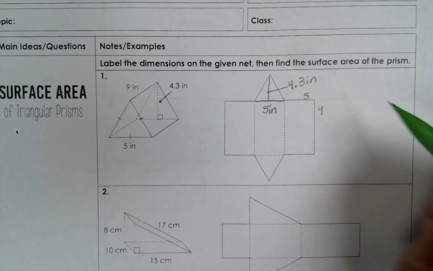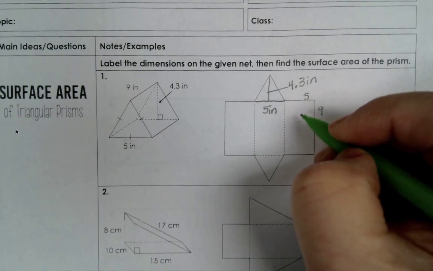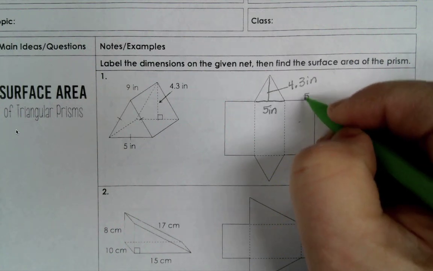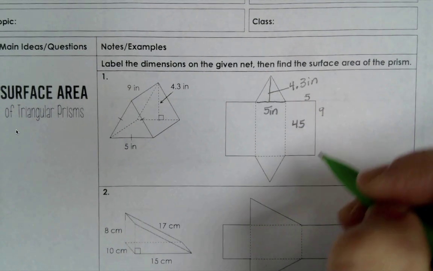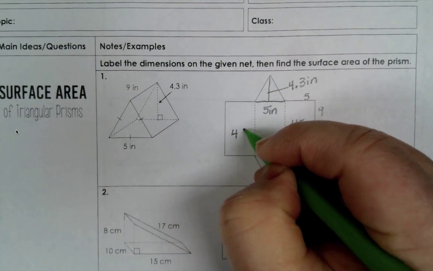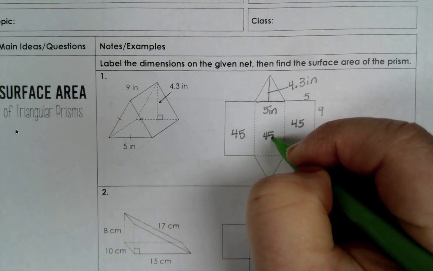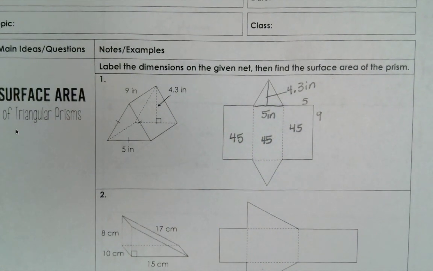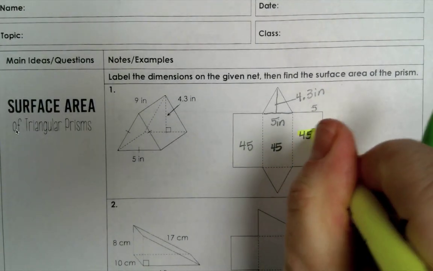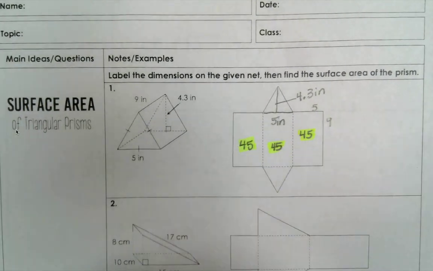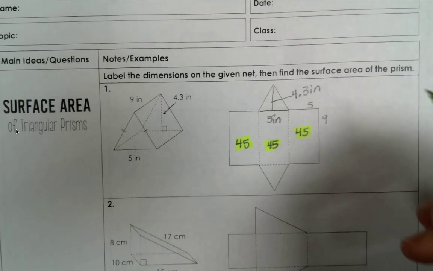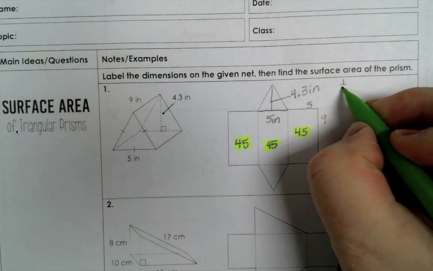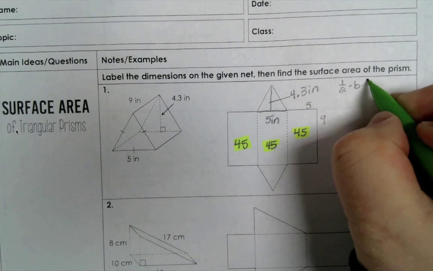So let's look at it like this. This rectangle is 9 times 5, which is 45, but I have 3 of those. Then I have to find the area of this triangle, which is 1/2 times base times height.